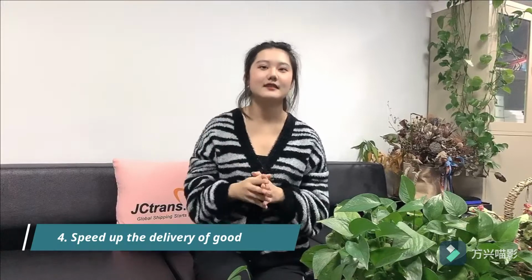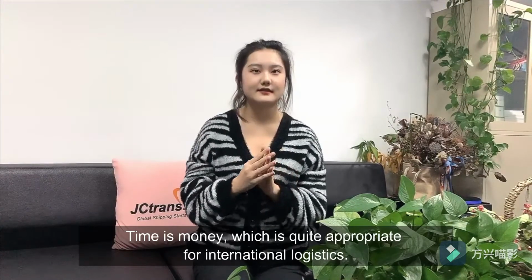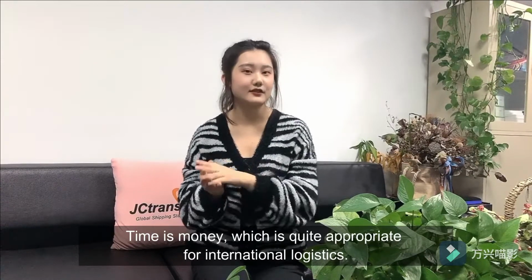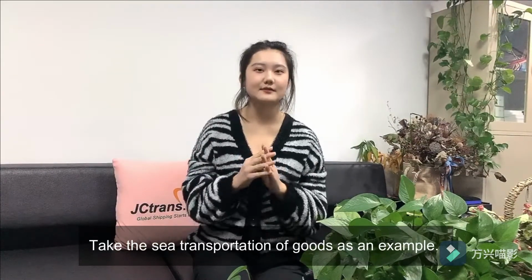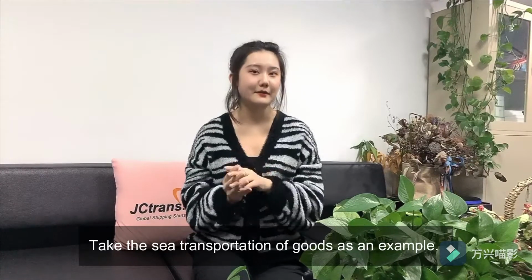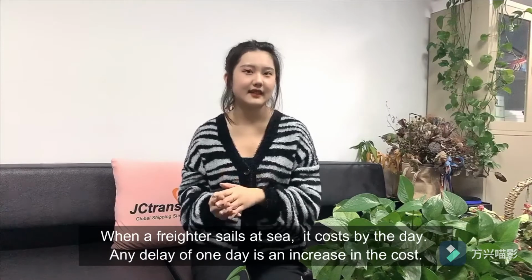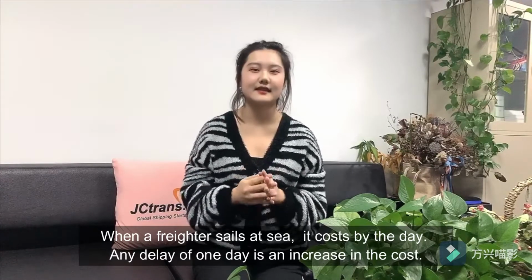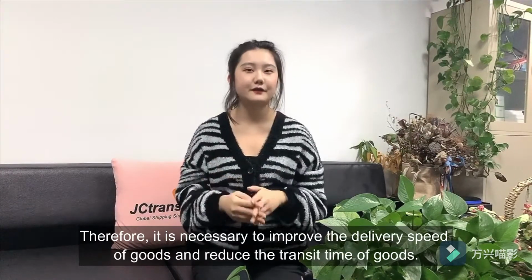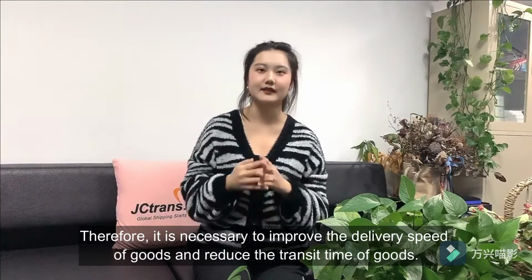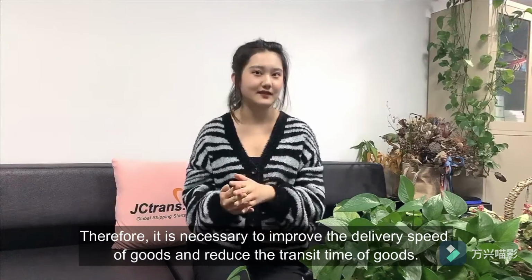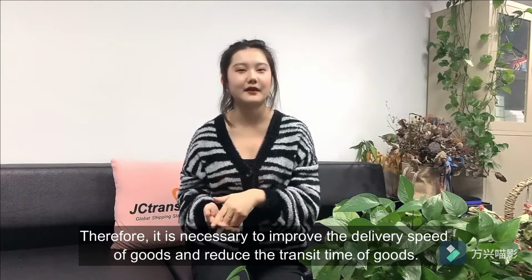The fourth, speed up the delivery of goods. Time is money, which is quite appropriate for international logistics. Take the sea transportation of goods as an example. When a freighter sails at sea, it costs by the day. Any delay of 1 day is an increase in the cost. Therefore, it's necessary to improve the delivery speed of goods and reduce the transit time of goods.